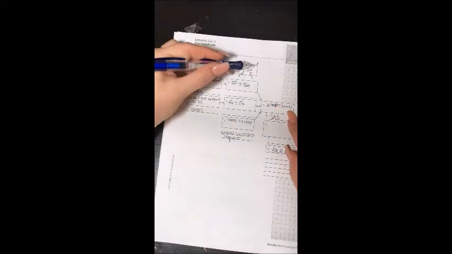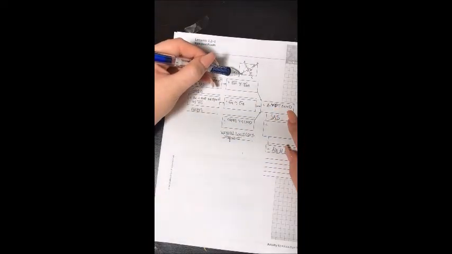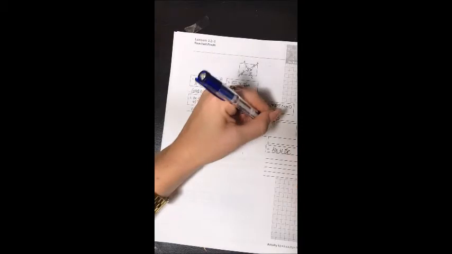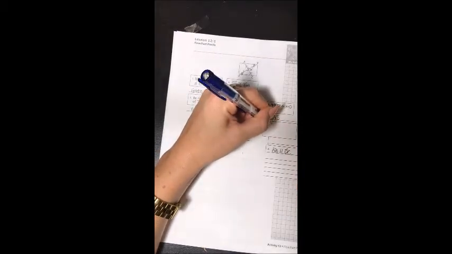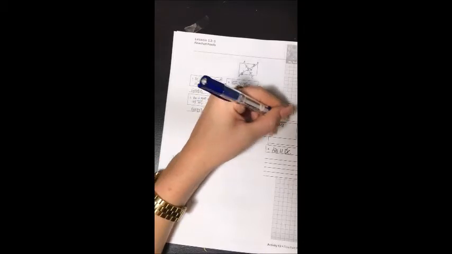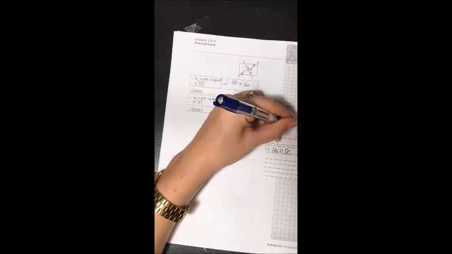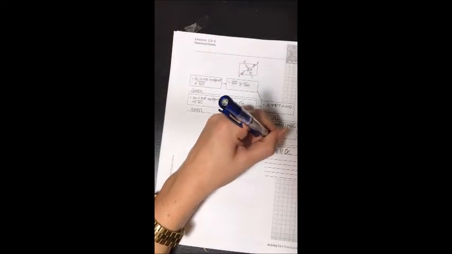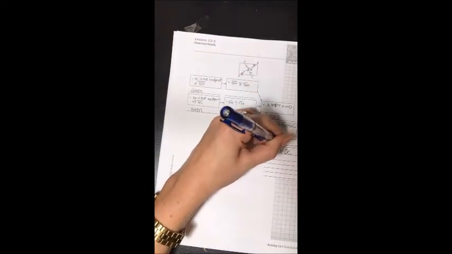So since these angles are in fact congruent and they're on alternate sides of this transversal, we can conclude that angle MBA is congruent to angle MDC. We know that by corresponding parts of congruent triangles.